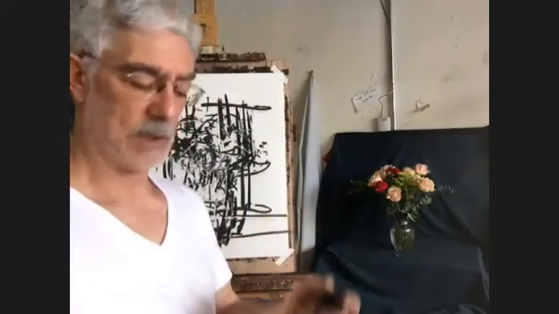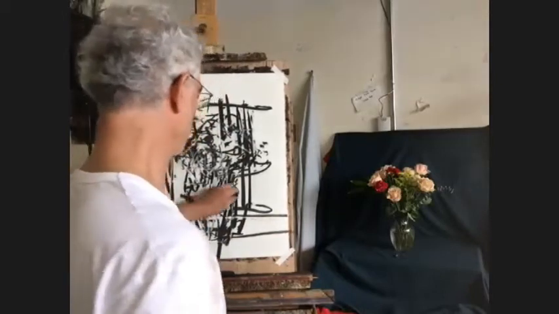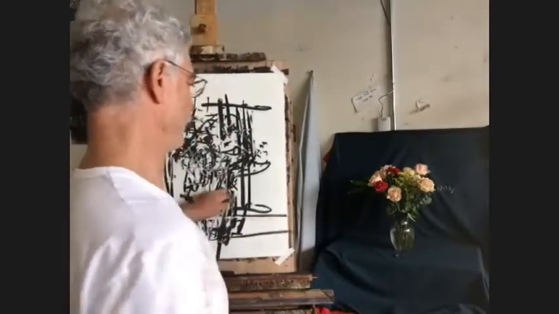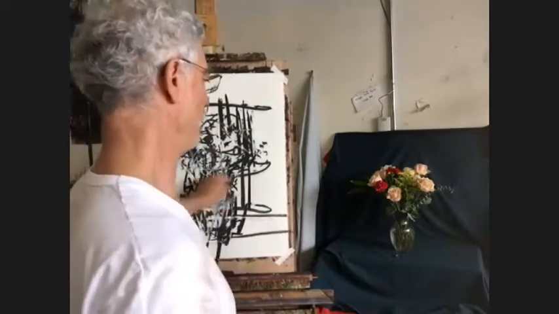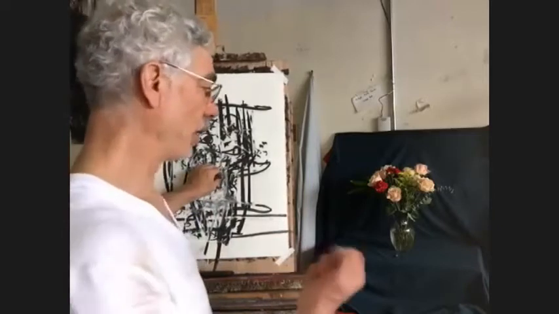This is a kneaded eraser, the gray kneaded eraser. And it's a bit softer in its mark.